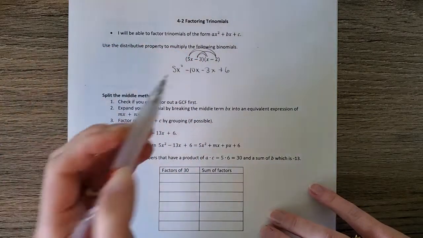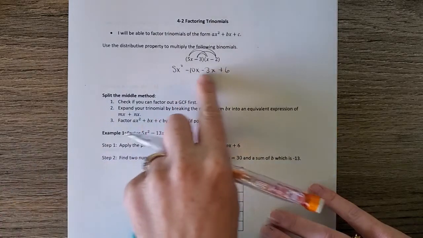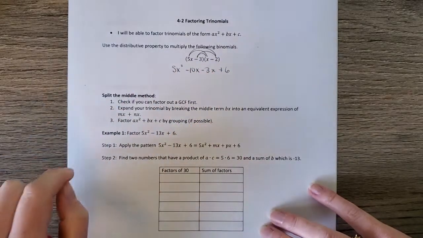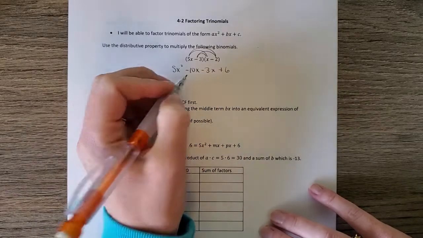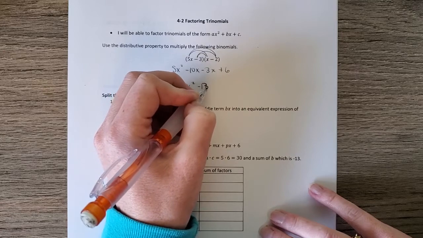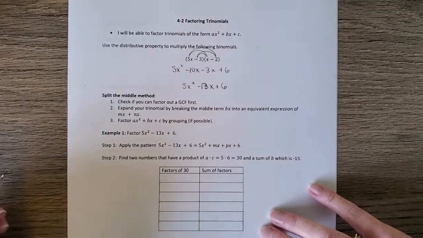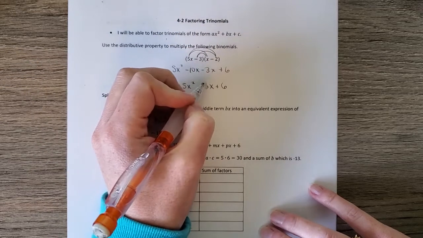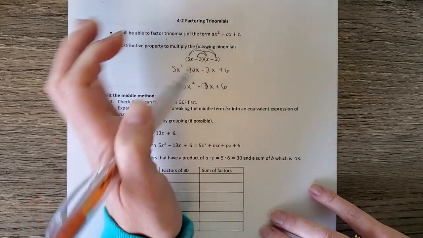And you think about this, this is what we were doing yesterday with the grouping. Now we've got this expansion. We can then group and factor and get back where we started, or we can just combine this and get 5x squared minus 13x plus 6. Right? And that would be the simplified version of this if we wanted to simplify instead of expanding.